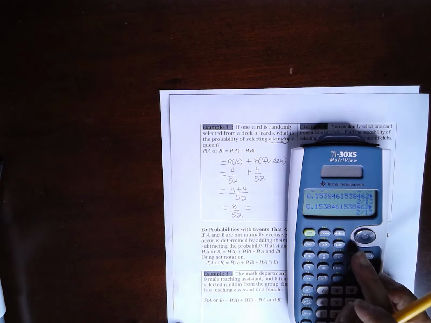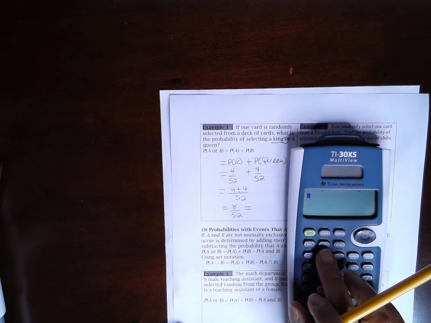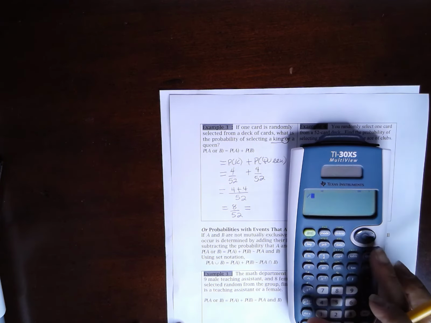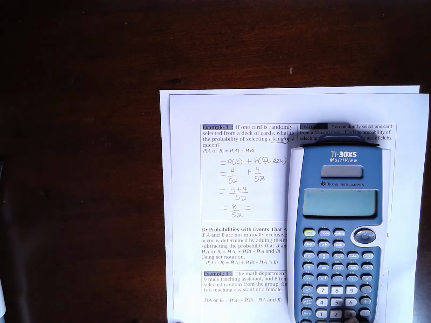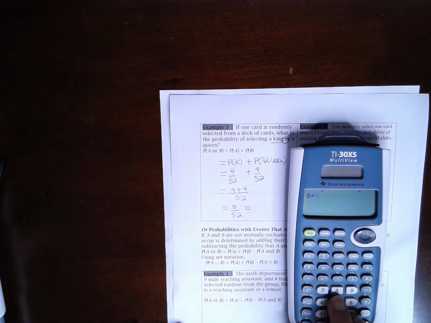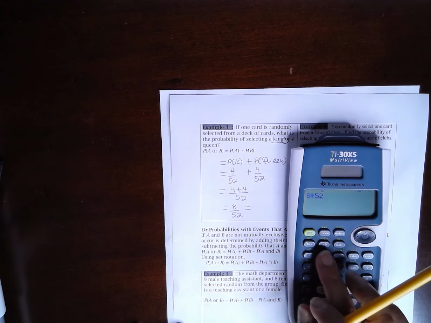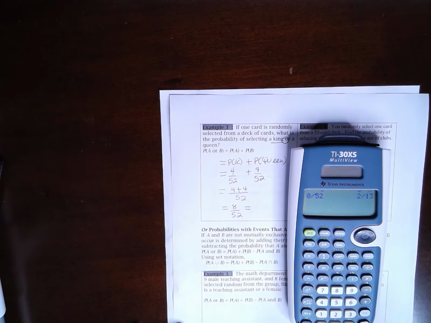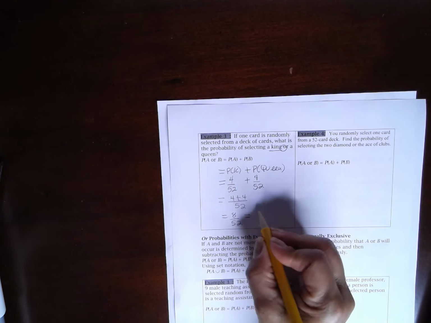Okay, so I have to press the green button in this calculator. Okay, so let me enter it as a fraction. 8 divided by 52. Let's see what happens. Okay, so if you use this fraction key in here, it will give you the simplified form, 2 out of 13. So this is 2 out of 13.